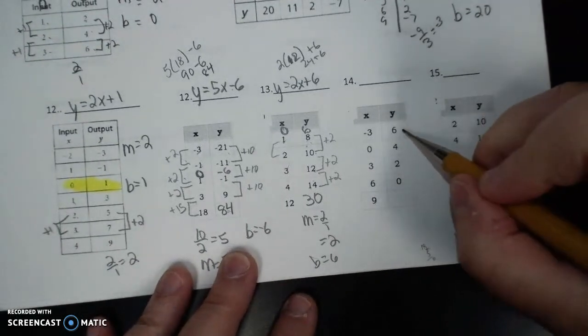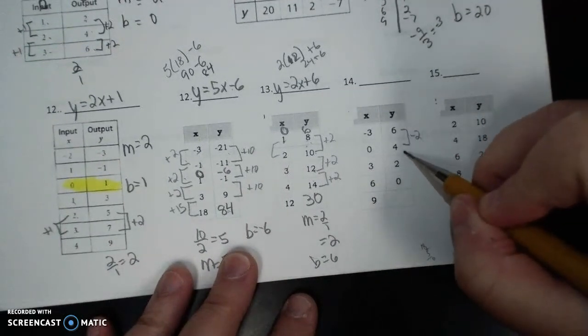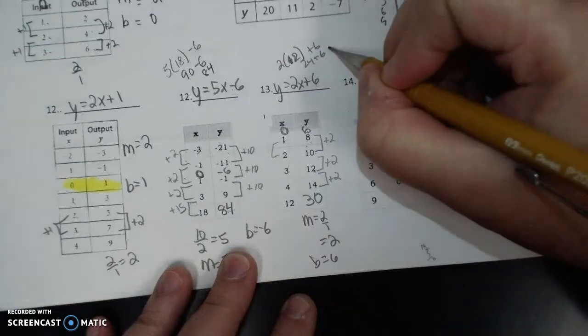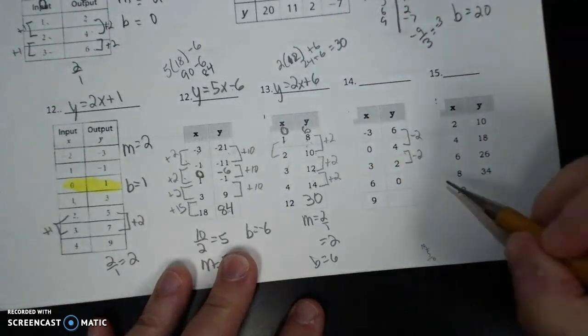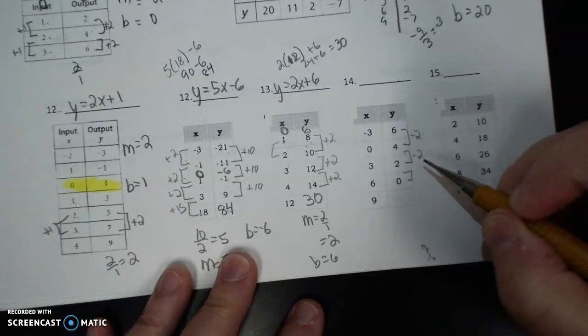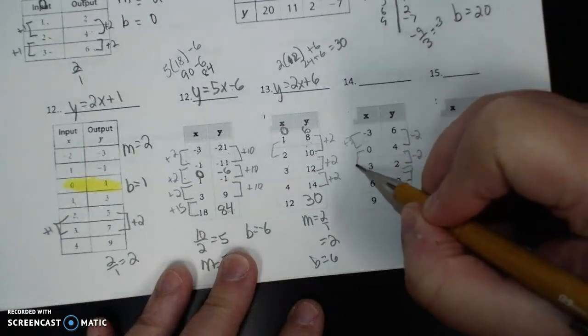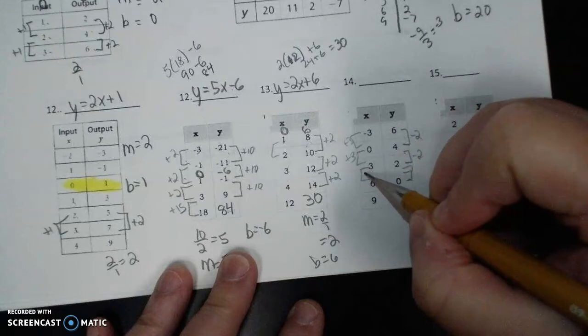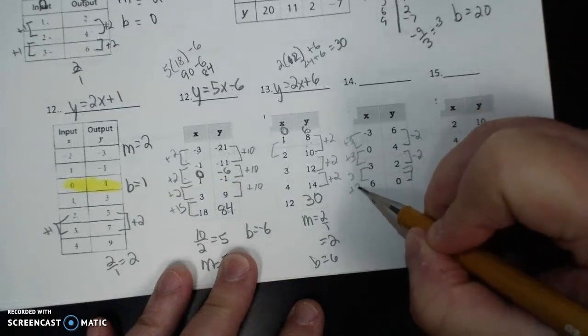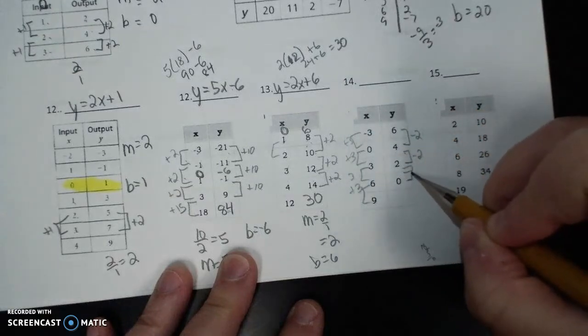Here we're going to subtract 2, subtract 2, subtract 2. And here we're adding 3, adding 3, adding 3, adding 3, so we can continue on that.